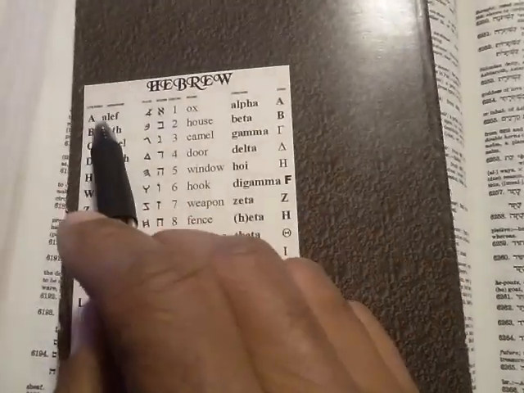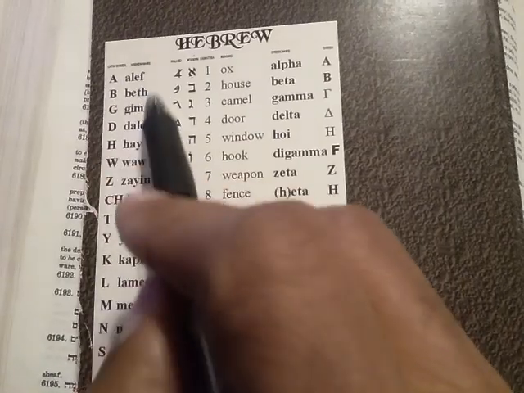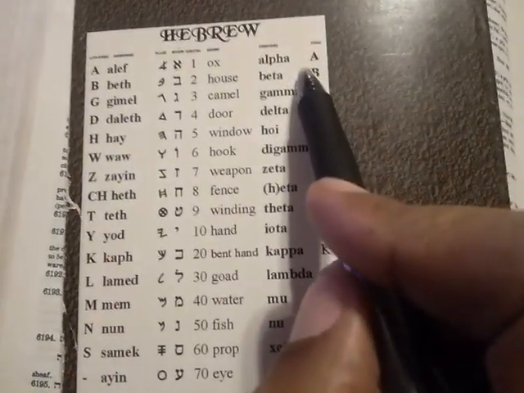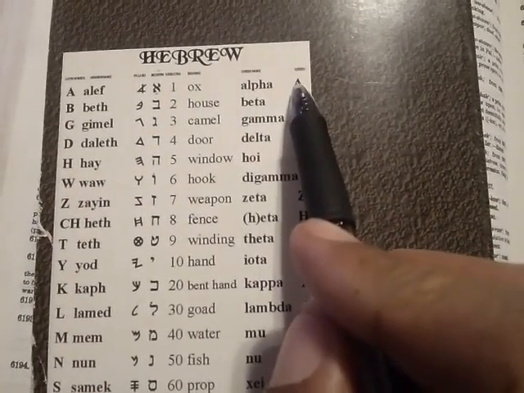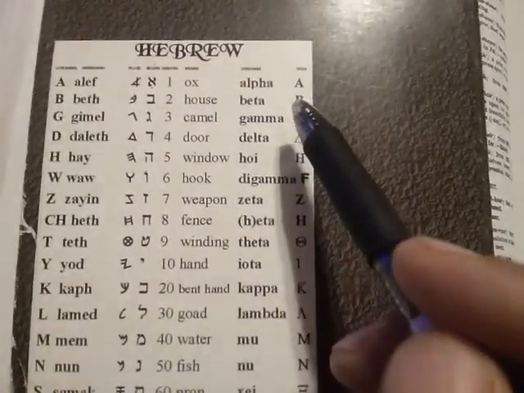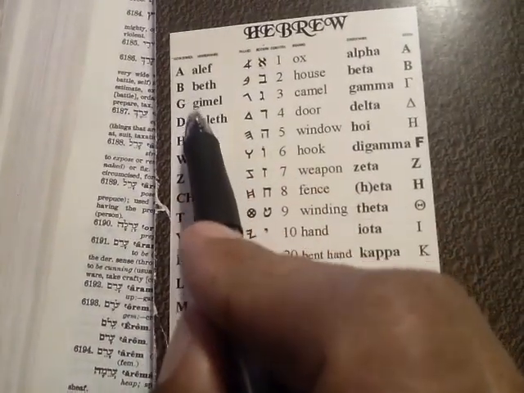Do you see how they're related? This is the Aleph Beth that gave birth to the Greek, to the English.